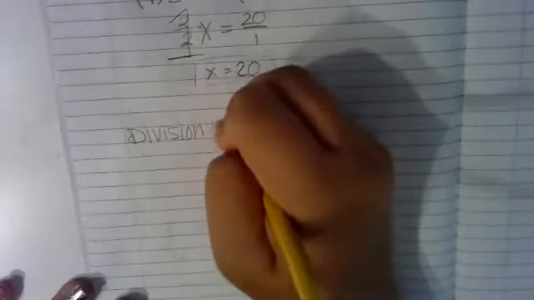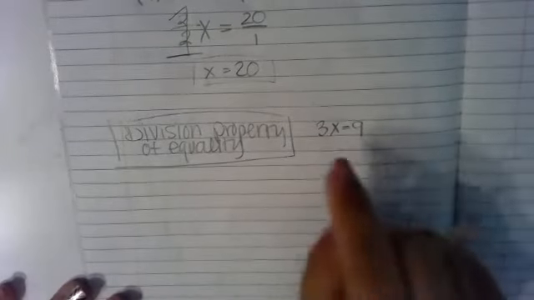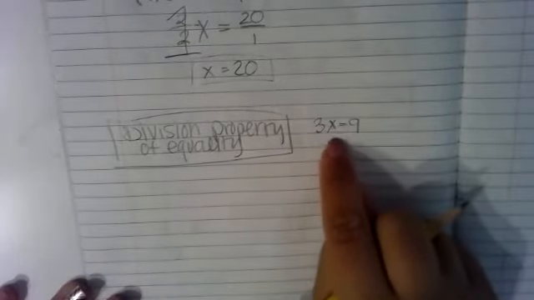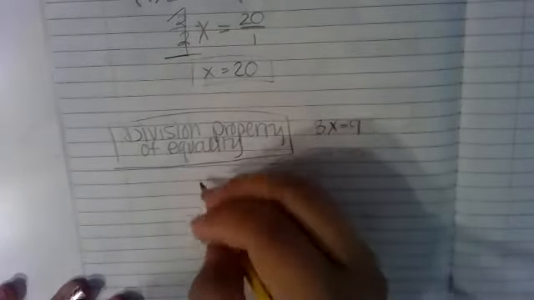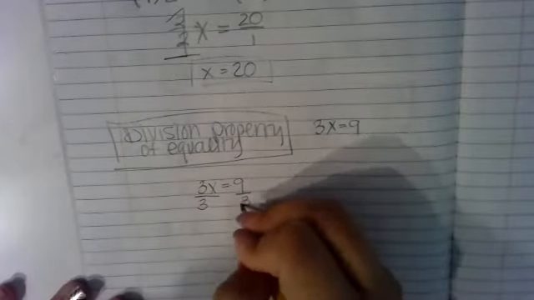And then the last property I have here is the division property of equality. And the example I have here is 3x equals 9. So this is the division property of equality. The reason why is because I have a multiplication problem here. So the inverse would be dividing. So if I have 3x equals 9, I need to divide by 3, divide by 3.